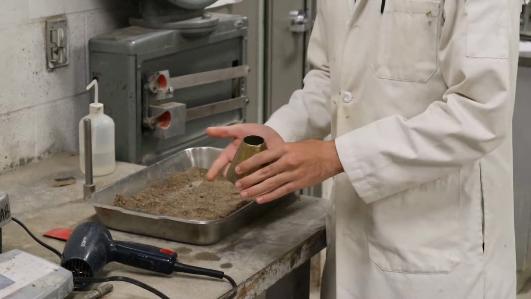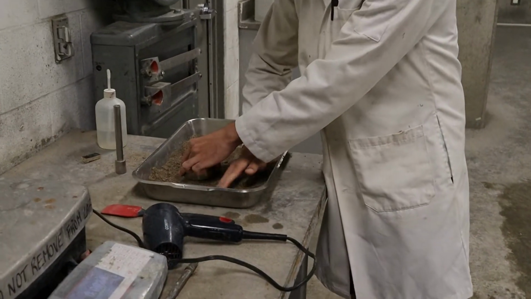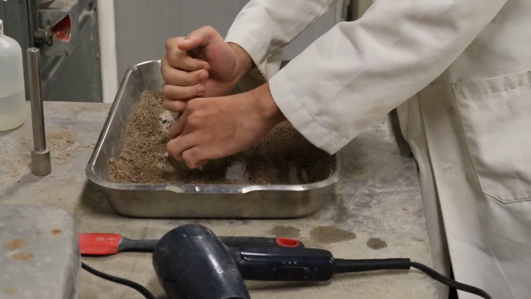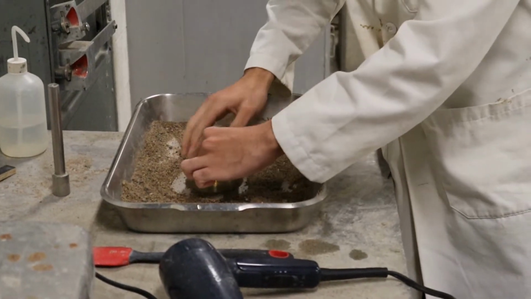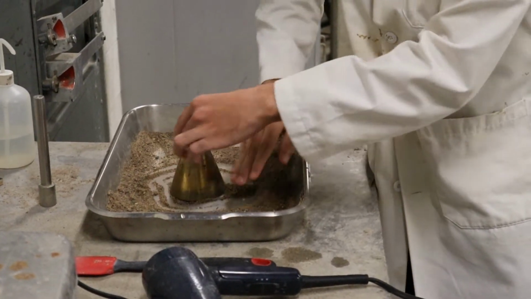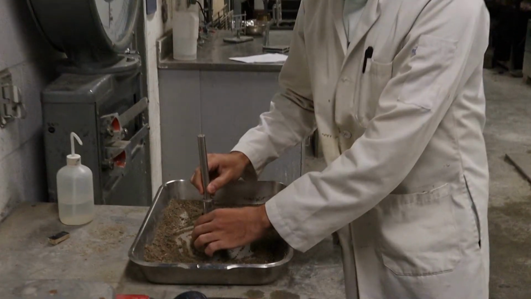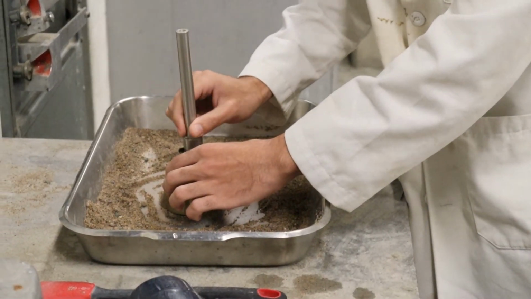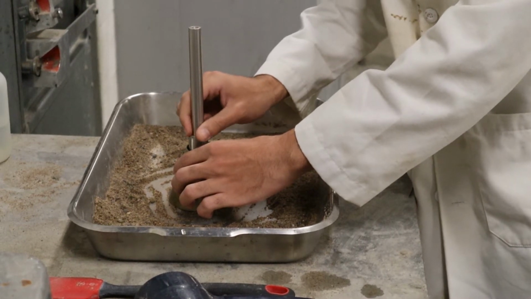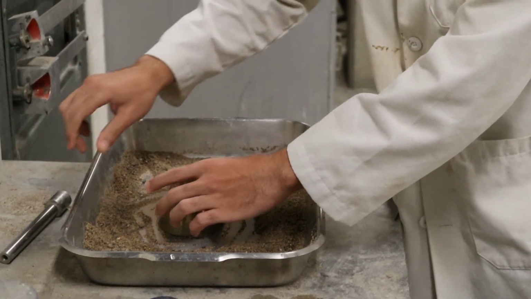So we're going to fill this mold with our aggregate, and then we're going to lightly tamp the surface 25 times. And then we're going to release the mold.